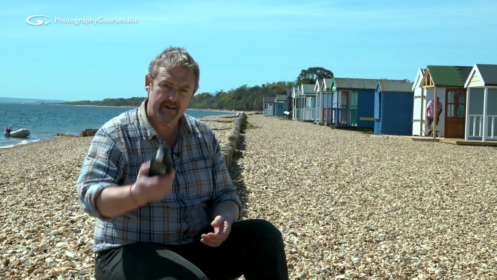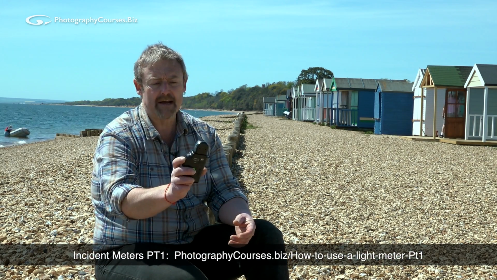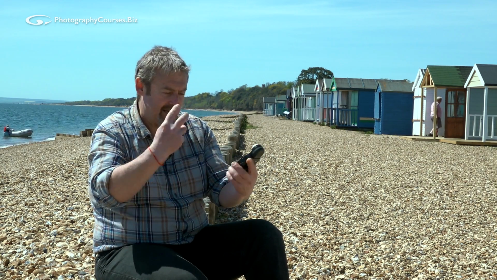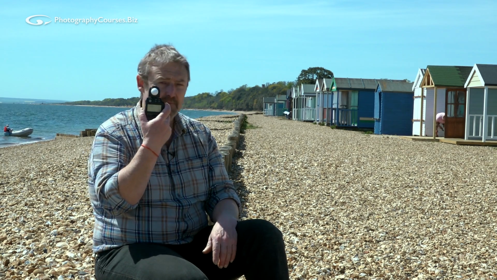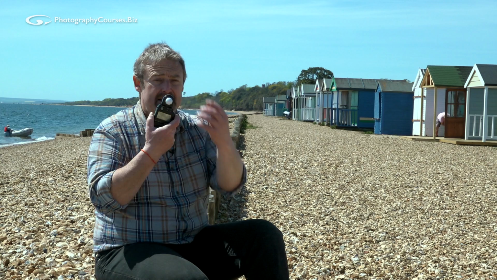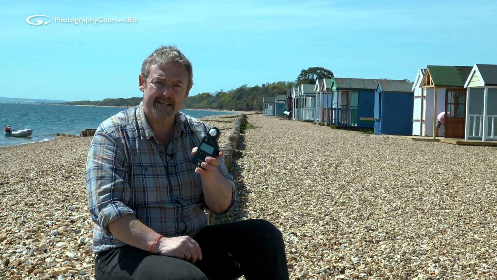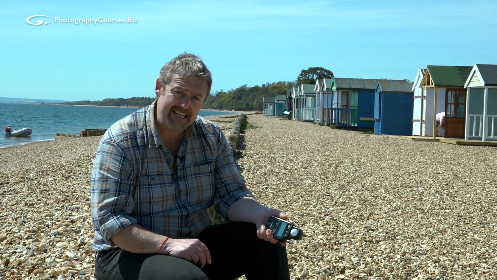Now, I've also made a video about instant meters, but I haven't done one about the two together, so that's what we're going to be doing now. This measures the light that's landing on. You can take the little cone off the front and then measure reflected light, but what this does, if I hold this in front of my face and point this back towards you guys, it's measuring the light that is landing on my face on this side. That is super accurate, but it's also super fiddly, isn't it?